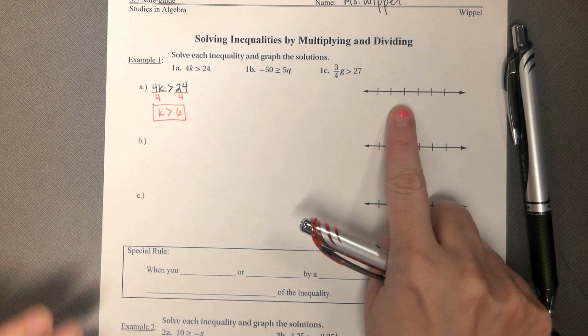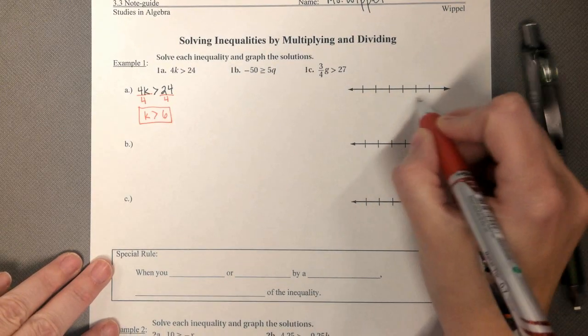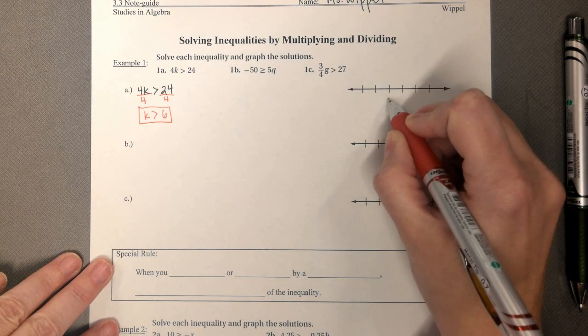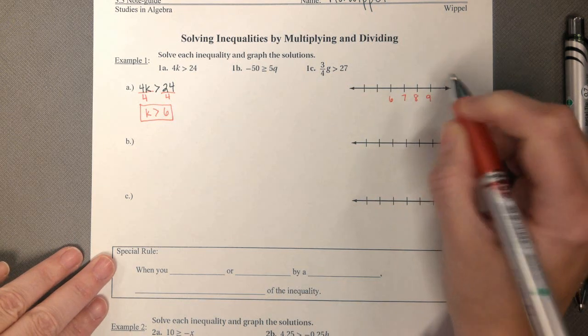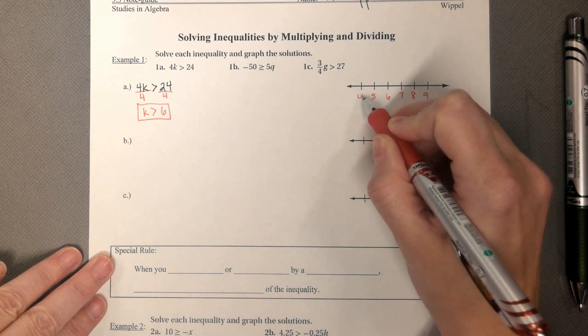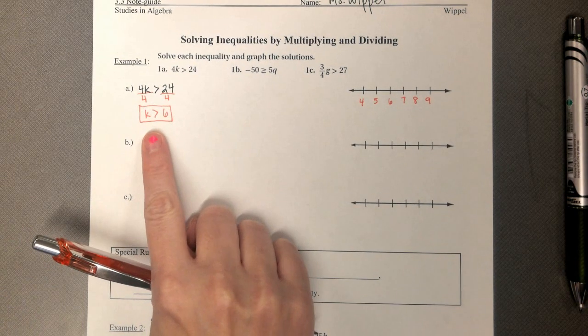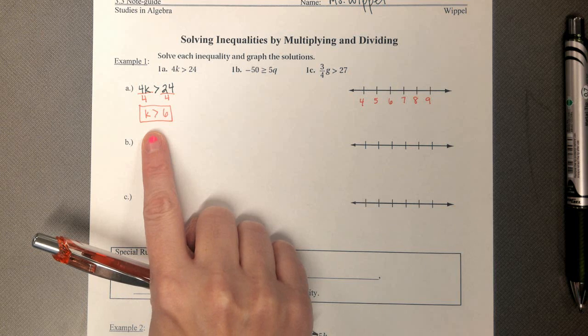So now can you guys graph that on your number line? And again, you can put 6 anywhere you want to. I'm just asking that you put at least 3 other ones. Okay, so this says K is greater than 6, so I want you guys to do your number line, please.